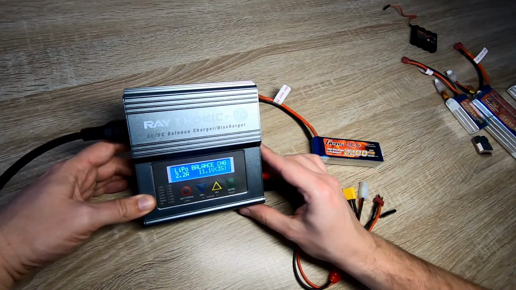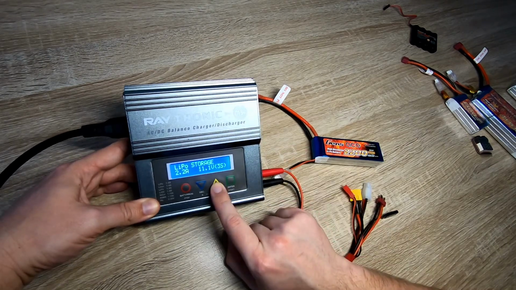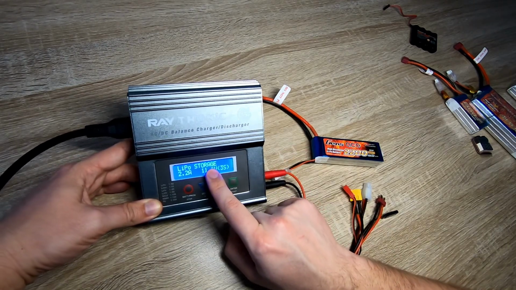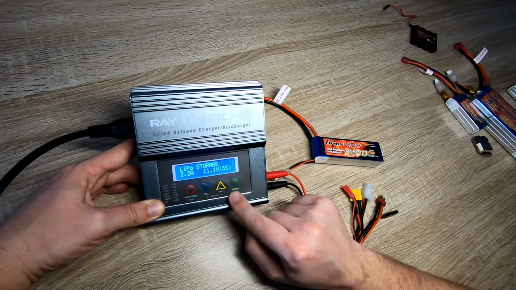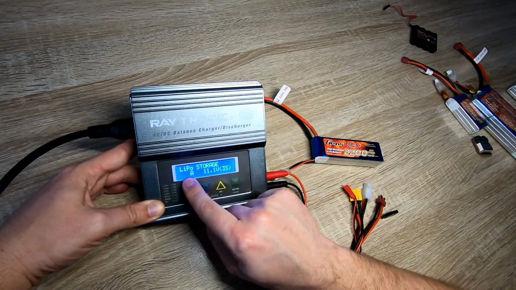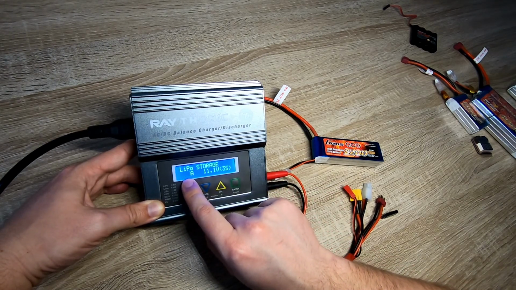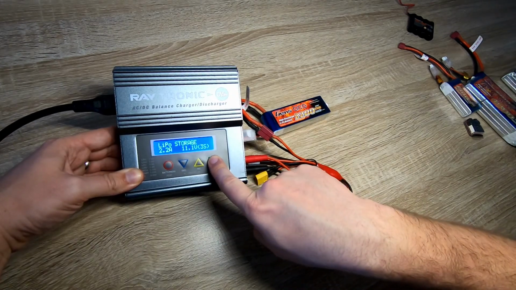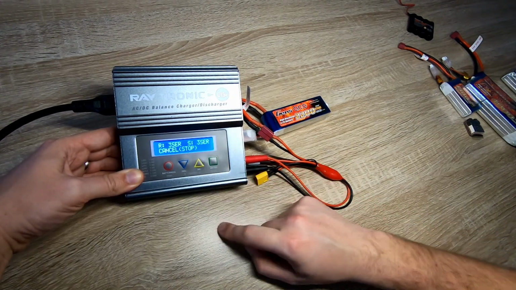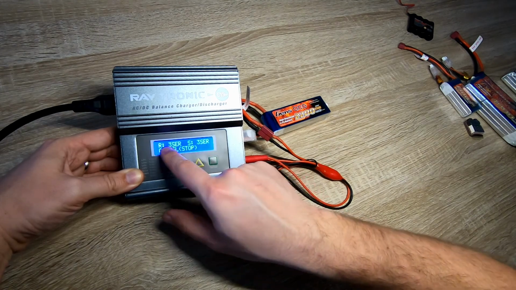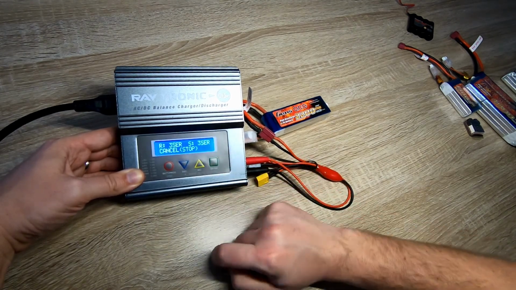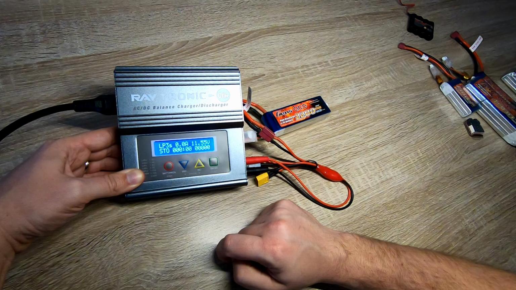So again, the procedure is the same as with balance charging. You need to select the type of battery, the storage function, set up the charging rate, so in our case 2.2, and you can start the process. As I described sooner, a battery should not be discharged under 3.6 volts, but if it happens to you, charge the battery immediately to at least storage voltage, which is recommended to be 3.8 volts.